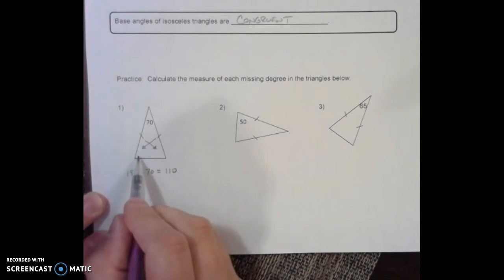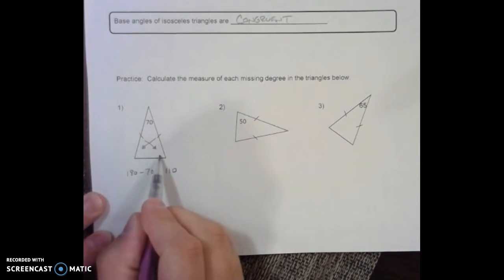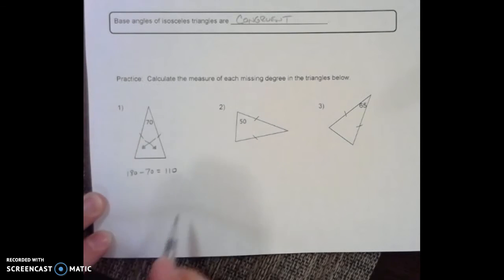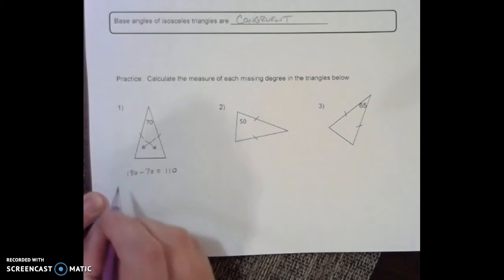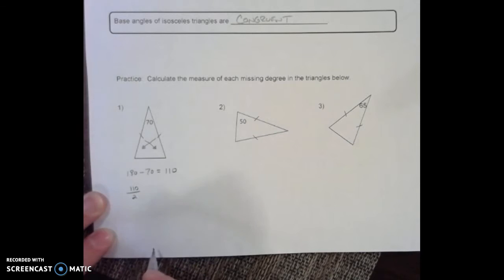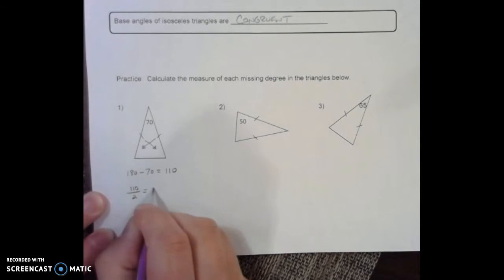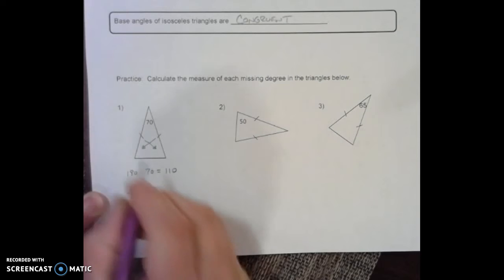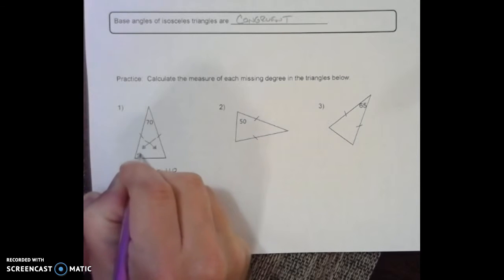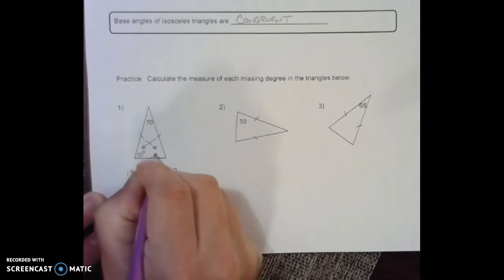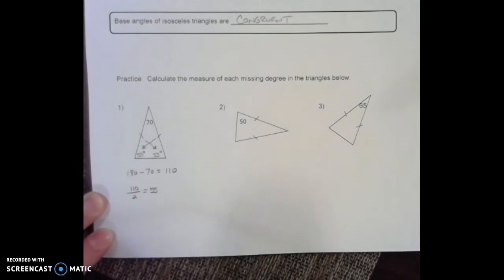That means that these two angles together are 110 degrees. And since the base angles are congruent to each other, to get the measure of each one, all I need to do is take 110, divide it by 2, that equals 55. So that means that each base angle in this isosceles triangle is 55 degrees.